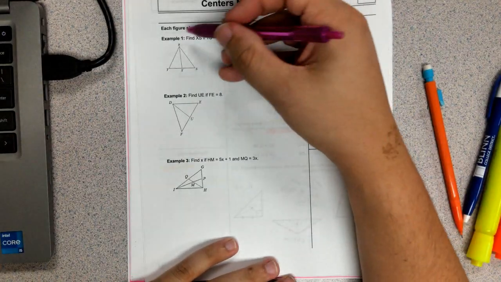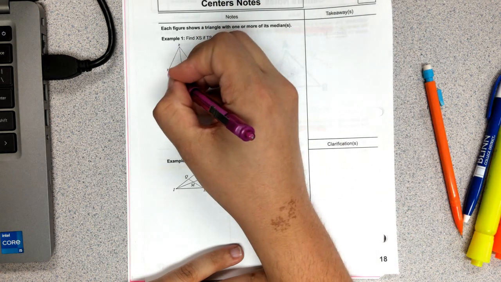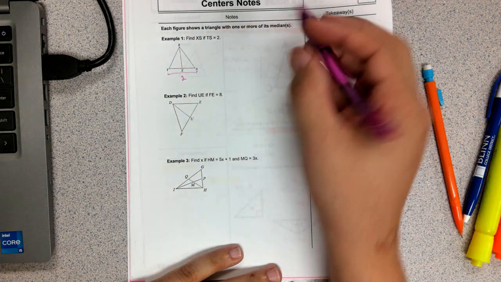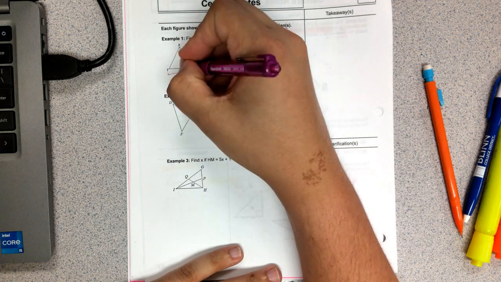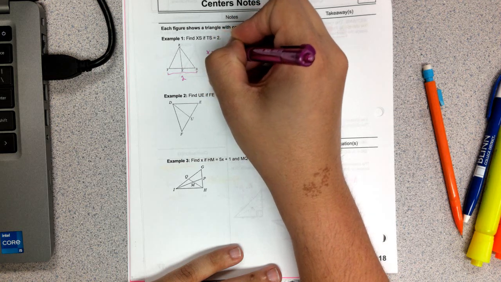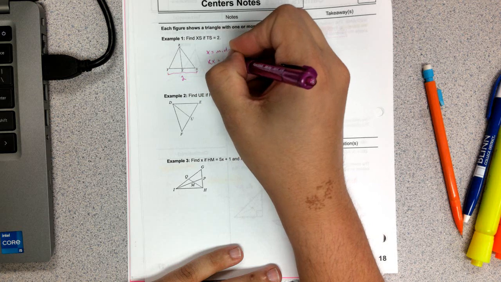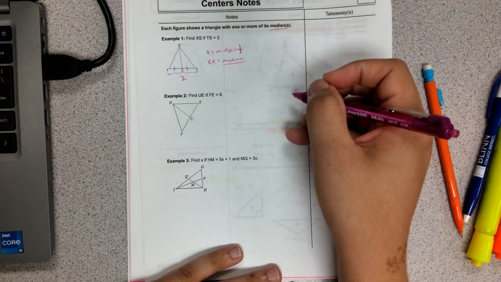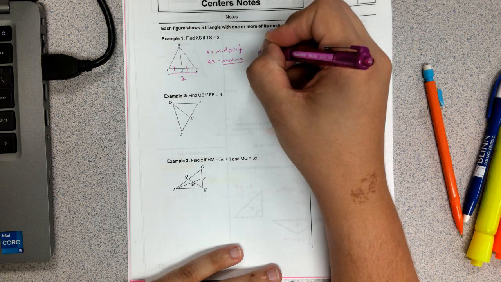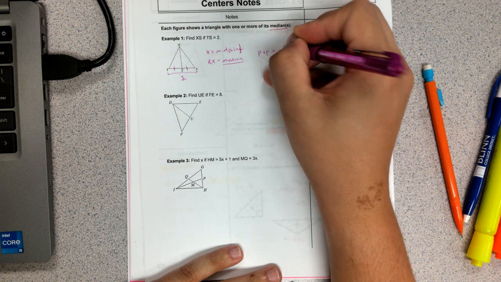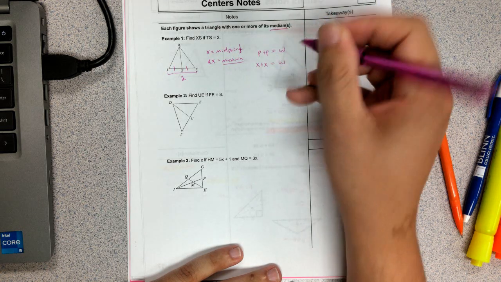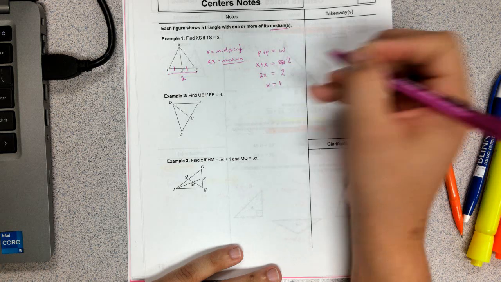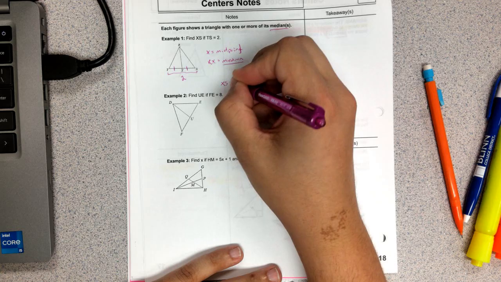So here, it tells me to find XS if TS is 2. It says each figure shows a triangle with one or more medians. We know that a median goes from the vertex to the midpoint, so X is a midpoint since RX is a median. Because this is true, we know that X is a midpoint, which means this part and this part are the same, which means I could say that part plus part equals whole, where X plus X are my parts, which equals the whole. I know that 2X is equal to 2, so X equals 1. So XS is equal to 1.